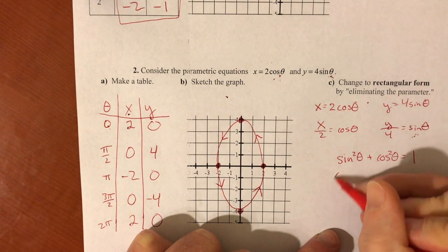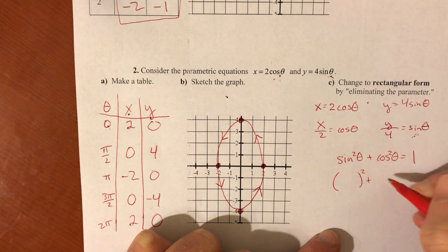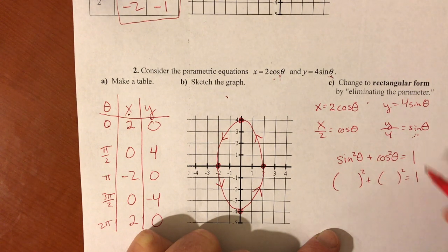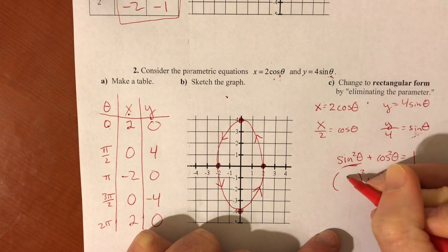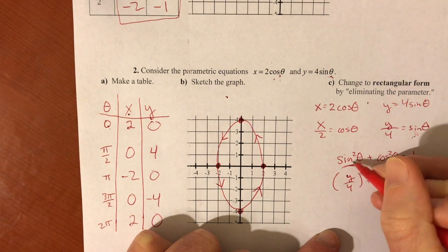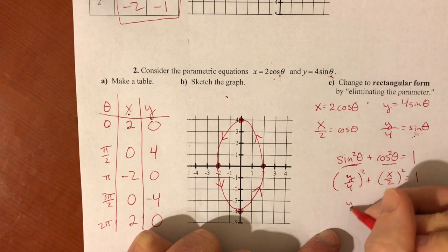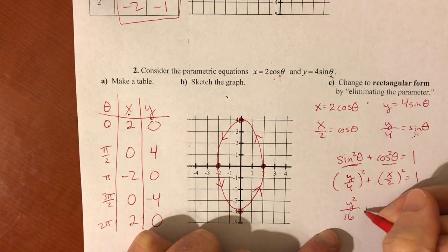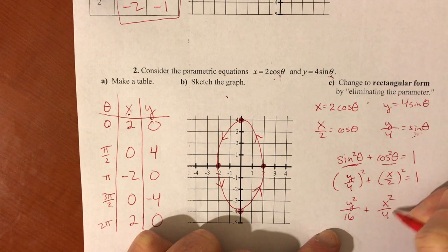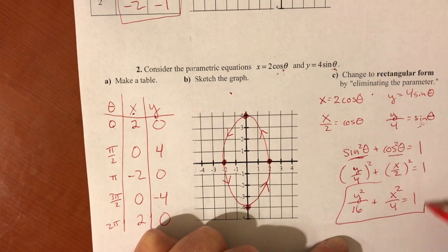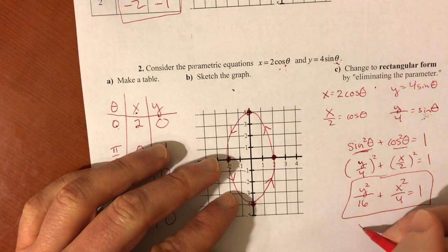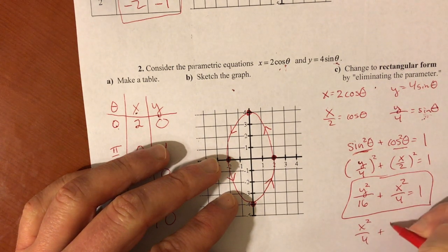And now I'm just going to take out what sine of theta is equal to. Sine of theta is y over 4. So remember, sine squared means I'm squaring that whole value of sine, and cosine is x over 2. So I'm squaring that whole thing, and then you have this, y squared over 16 plus x squared over 4 equals 1. Or some people like to have the x quantity first, so it doesn't really matter to me.